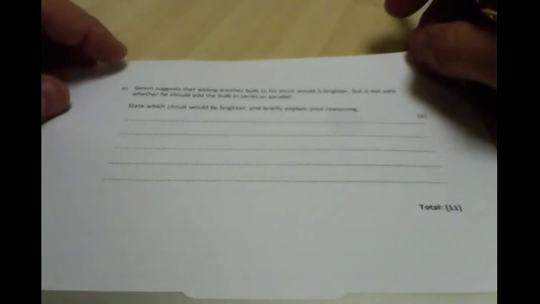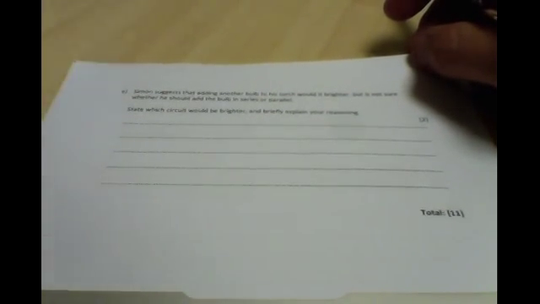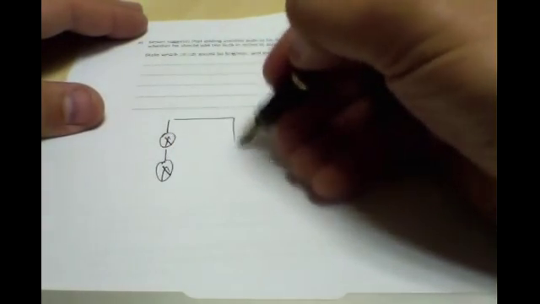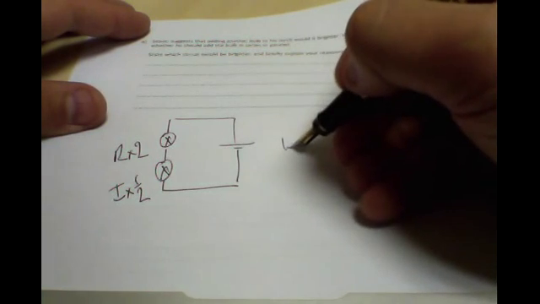Again, Tim is just adding another bulb to his torch, which would make it brighter. State which circuit would be brighter and explain why. Well, it says Tim is just adding another bulb to his torch would make it brighter, but he's not sure whether he should add it. Oh, right, series or parallel. Well, let's just draw these. If it were in series, then in effect the resistance has been doubled. And if the resistance has been doubled, then the current halves, and so therefore they will be less bright.